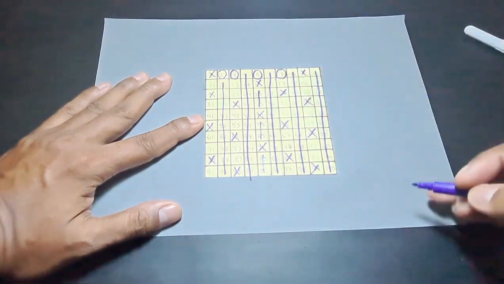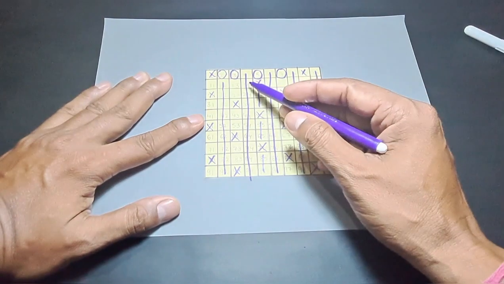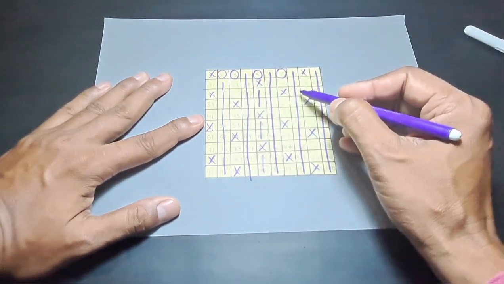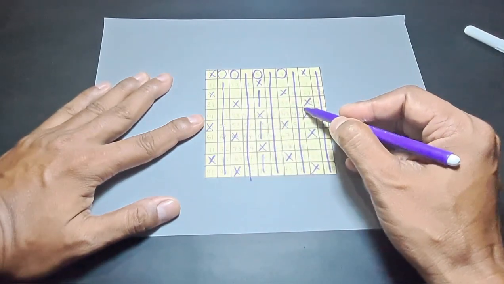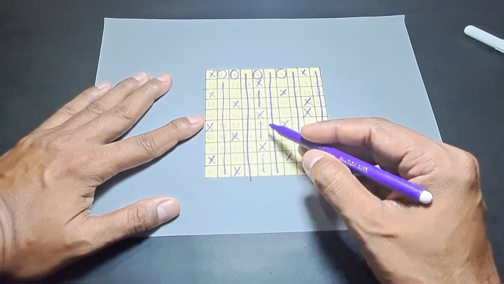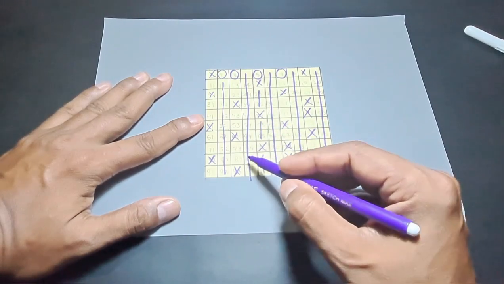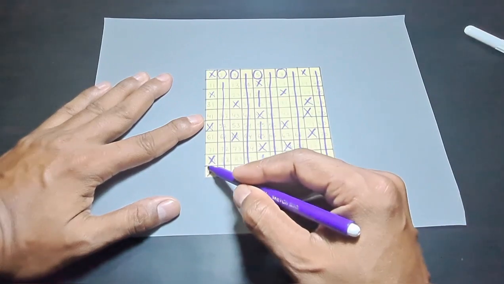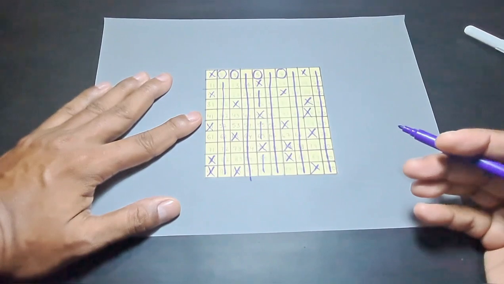Likewise, we can encircle 7 and cancel out the multiples of 7. 14 is already cancelled, 21 cancelled, 28 cancelled, 35, then 42, 49 I have cancelled now, 56, and then 63, then 70, 77, and then 84, and then 91, and then 98. So all of them have been cancelled.